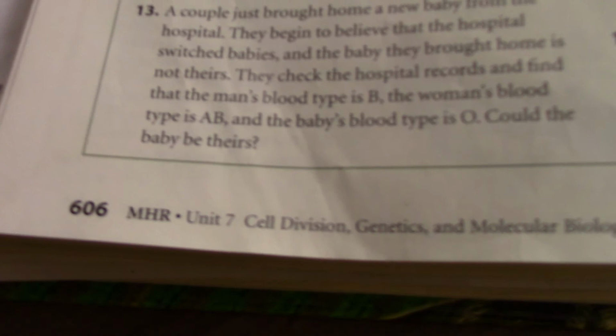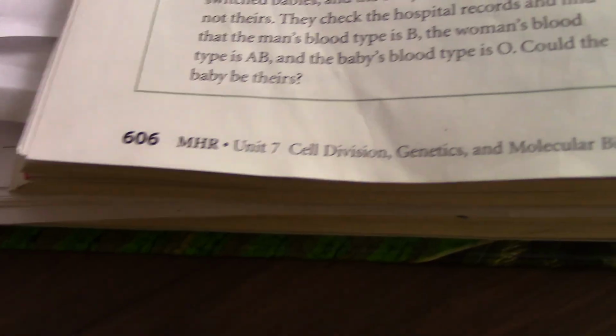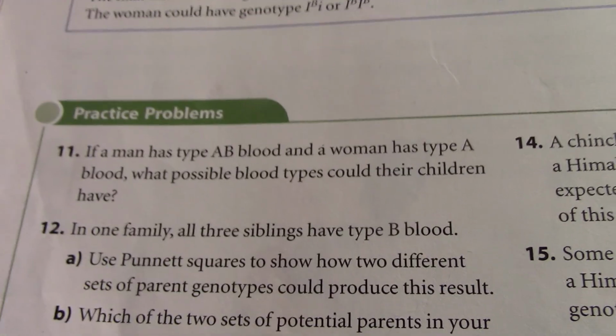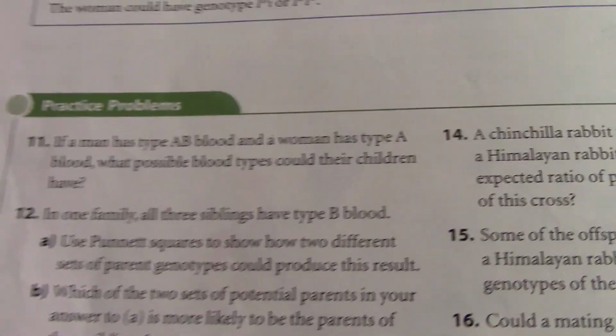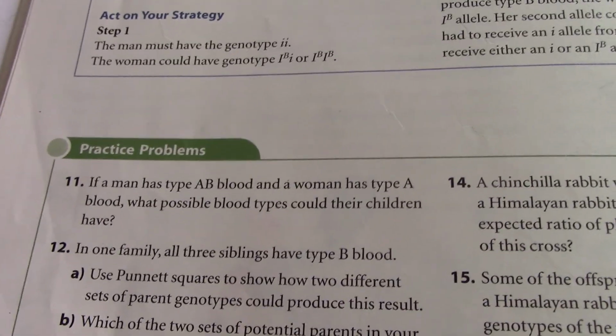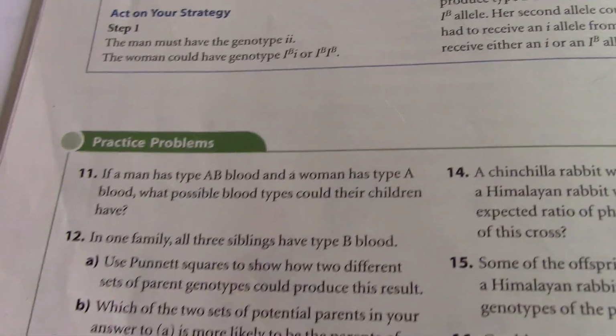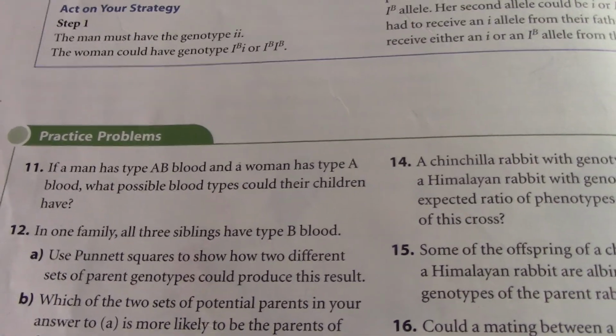So page 606, number 11 and 12. Question says, if a man has AB blood type and a woman has type A blood, what possible blood types could their children have?